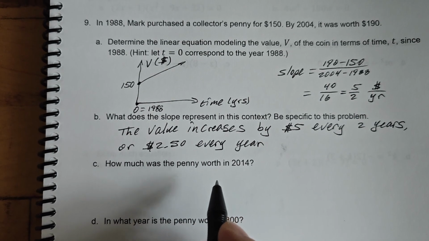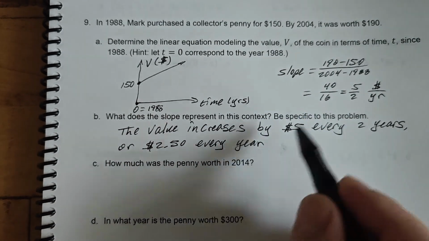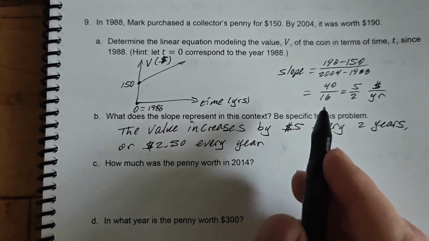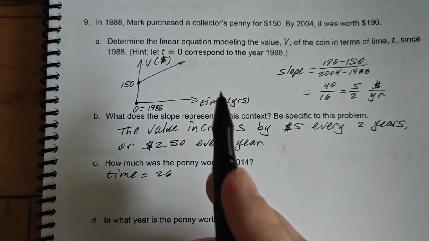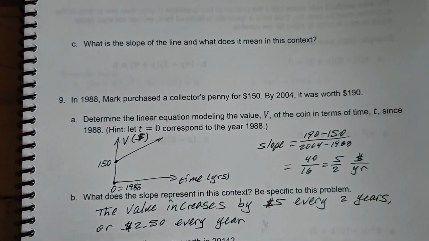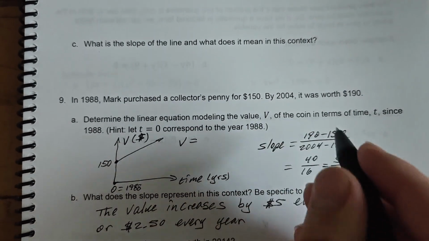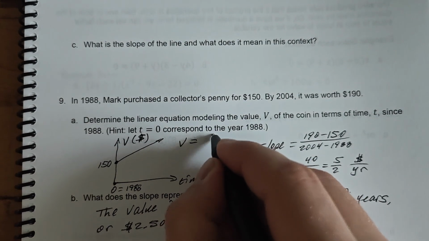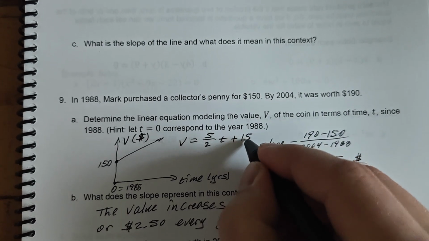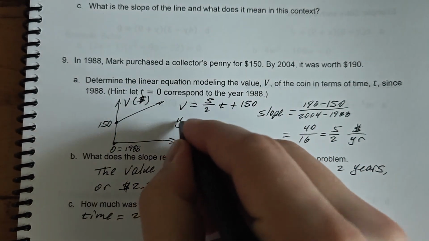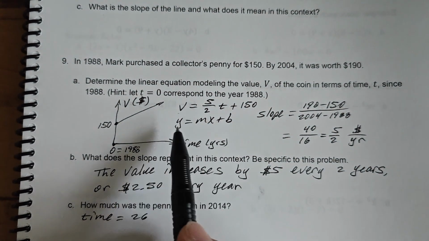How much was it worth in 2014? This is 10 years past 2004, so this is, instead of year 16, it's going to be year 26. So your time is 26. And I just realized we didn't actually find the equation back here. So let's go back and do that. The value, v equals m times t, m is 5 halves, time plus the intercept of 150. That's using y equals mx plus b, except we're using v and t instead of y and x.